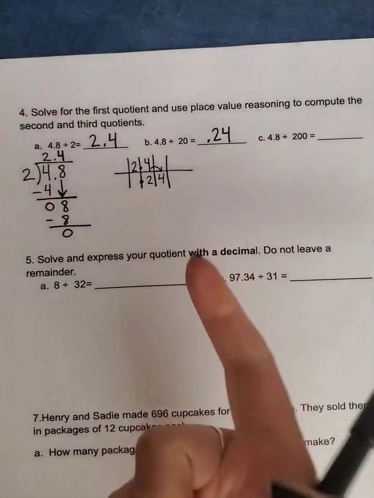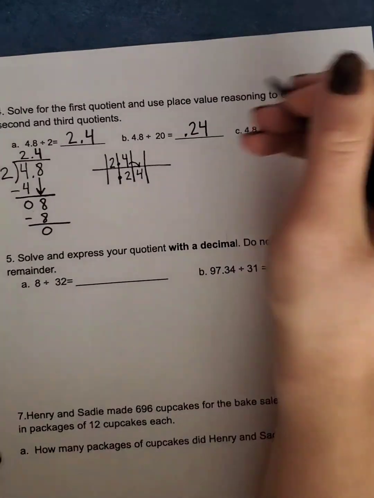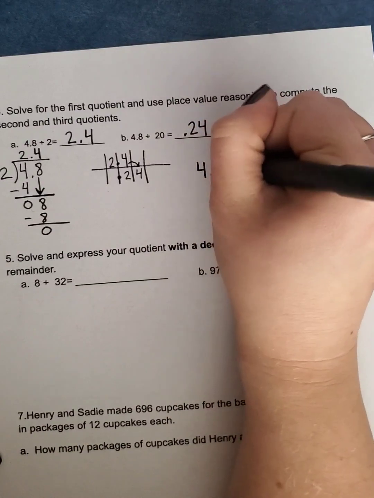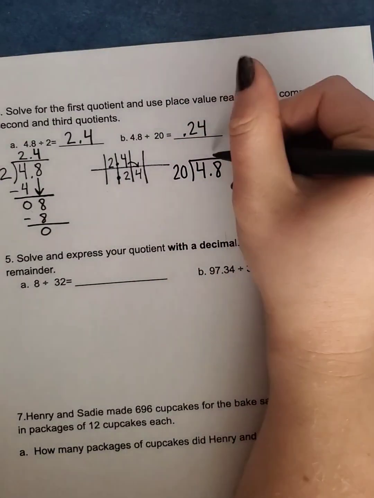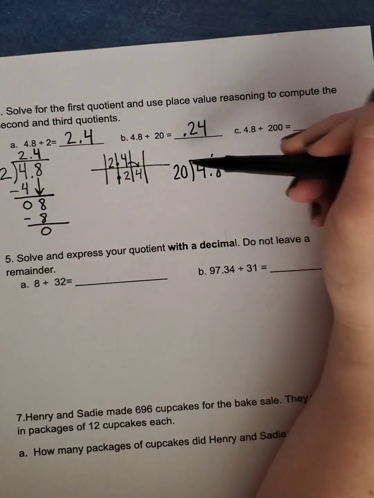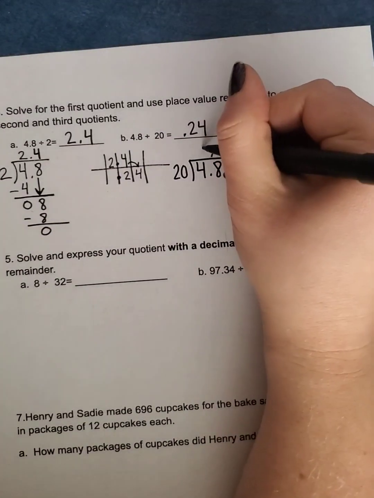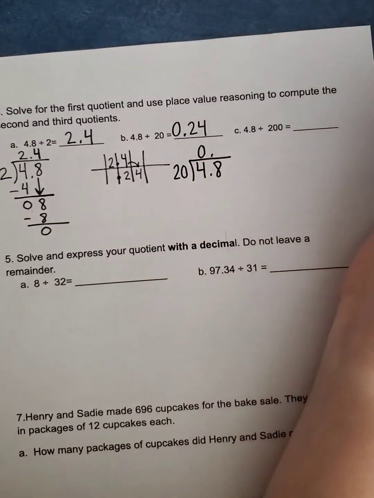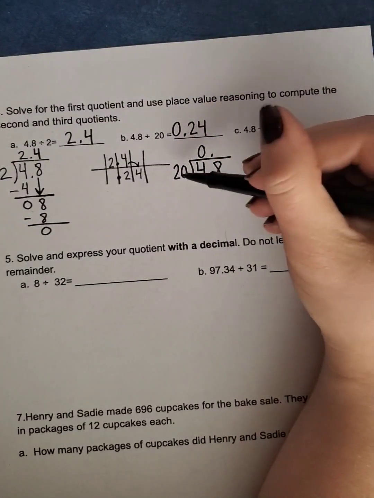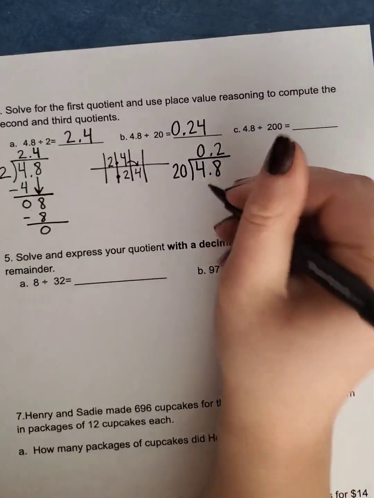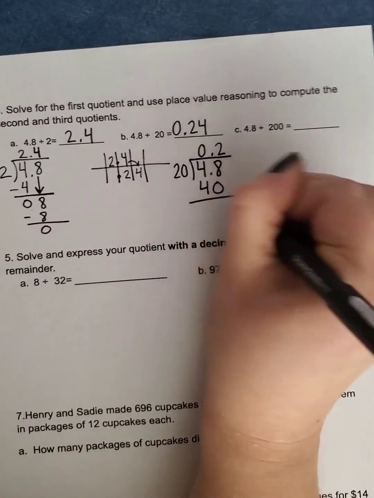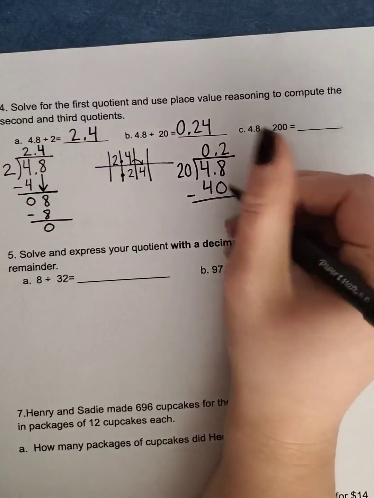Okay? If you want to double check, you can. So you could do 4.8 divided by 20. Remember, we move our decimal up. And then can 20 go into 4? No, it cannot. So that's a 0. And then can 20 go into 48? Yes, it can. 2 20s would be 40. 48 minus 40 is 8.